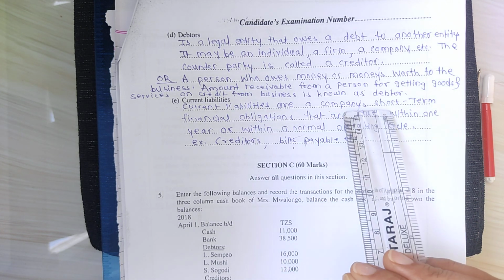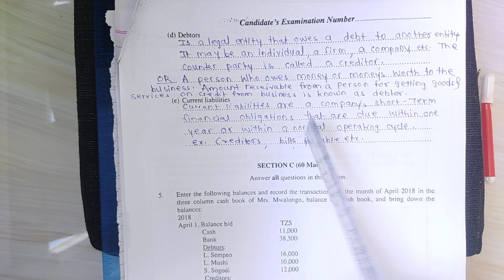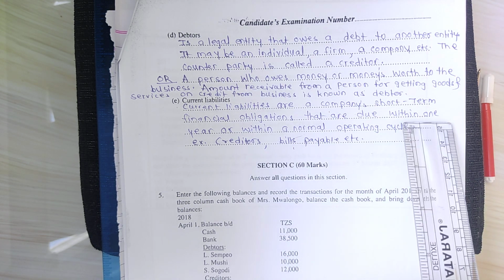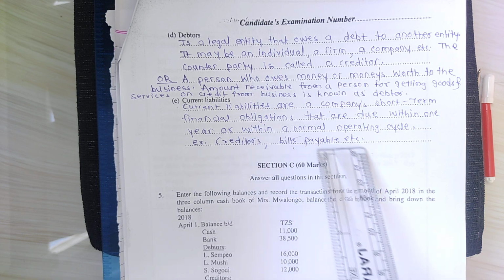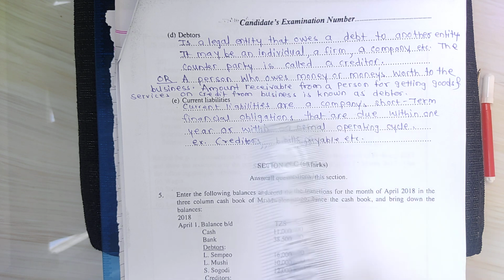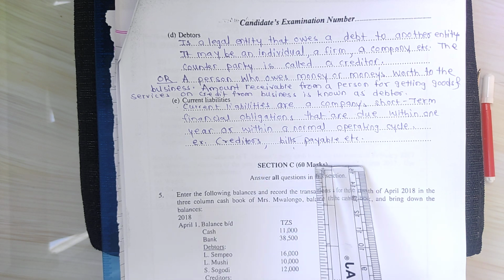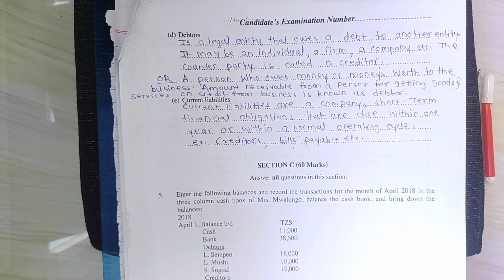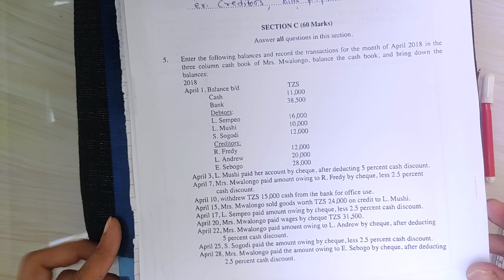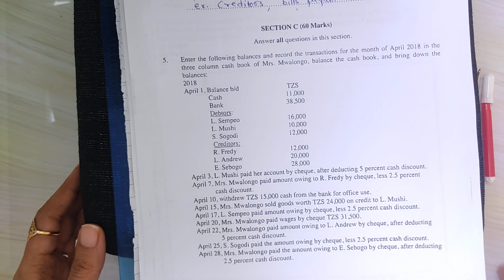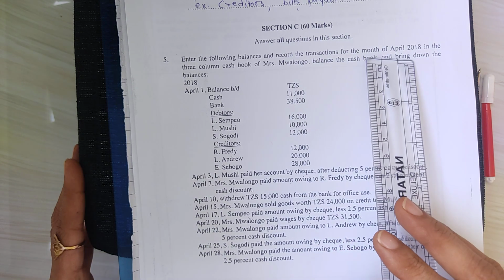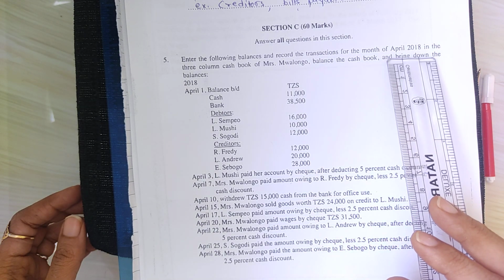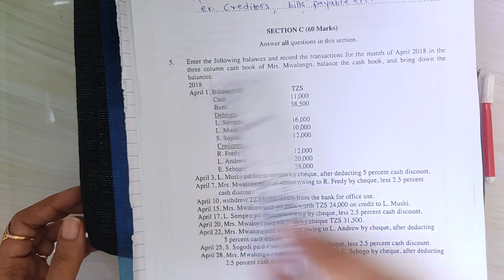Current liabilities are a company's short-term financial obligations that are due within 1 year. This is very important. Or within a normal operating cycle. For example, creditors, bills payable, etc. Now here there is a next question. Enter the following balances and record the transactions for the month of April 2018 in the 3-column cash book.